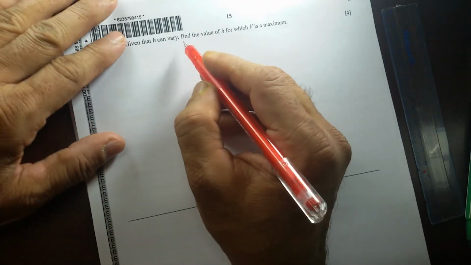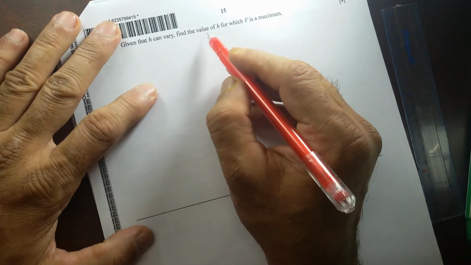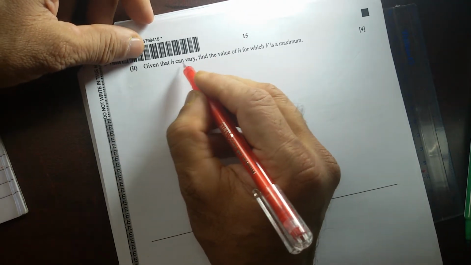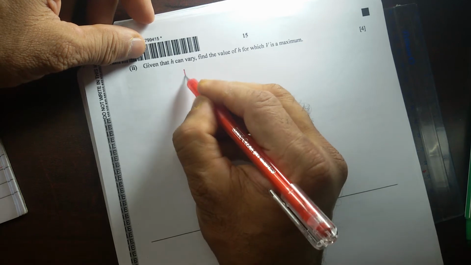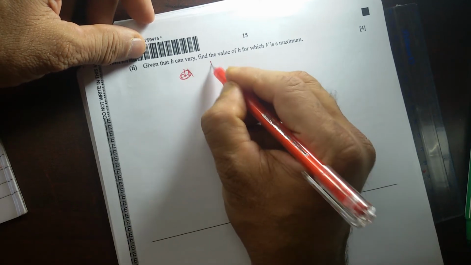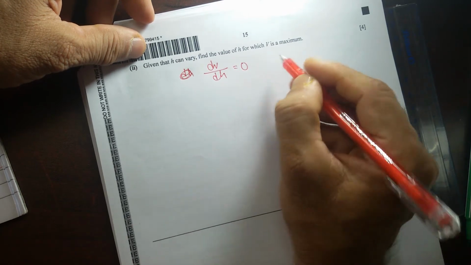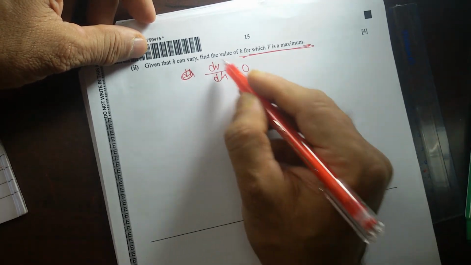Okay, that's done. Now, given that h can vary, find the values of h for which V is maximum. What that actually means is that dV/dh is 0 at a maximum or minimum extreme point.